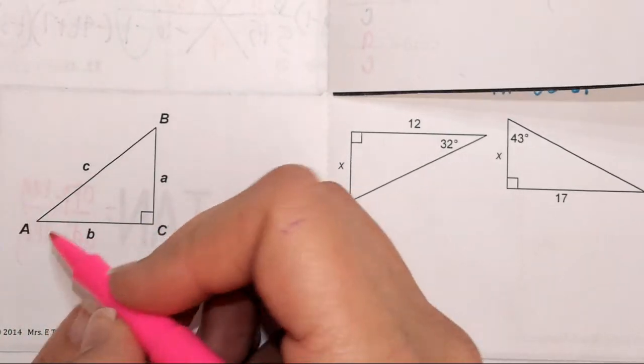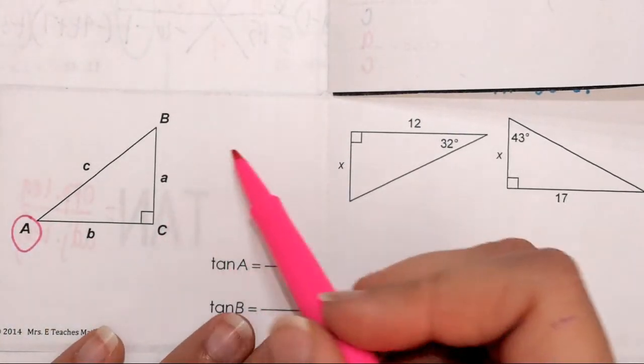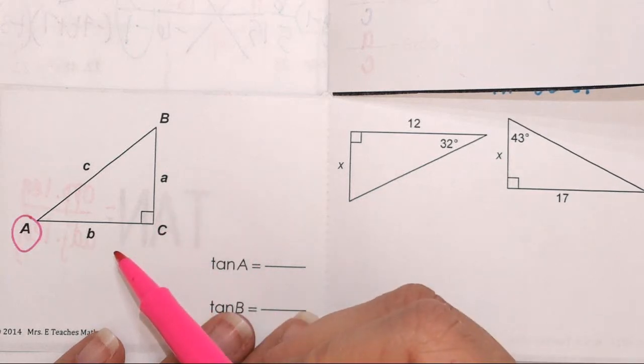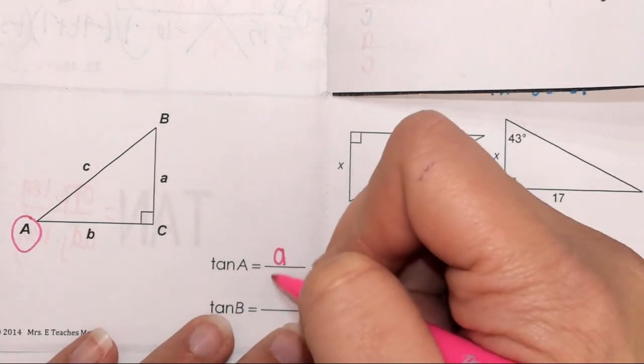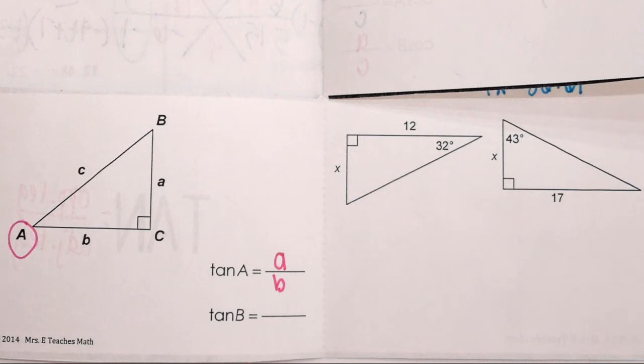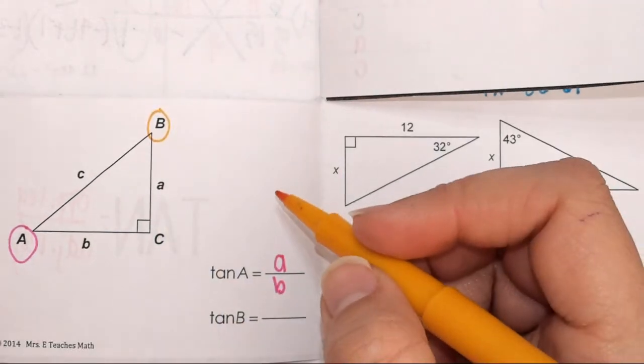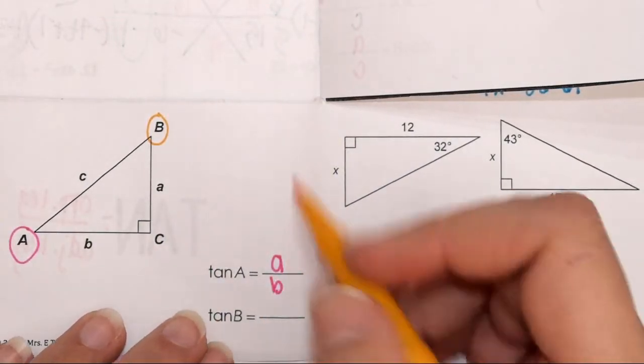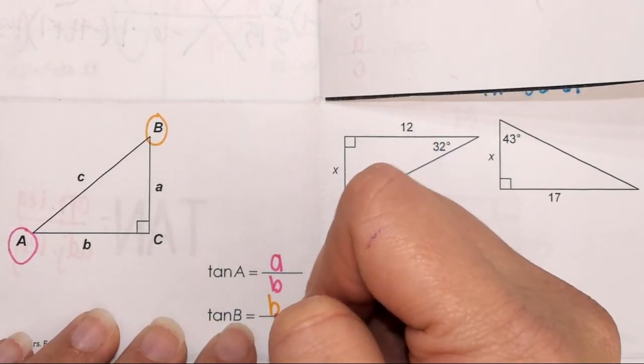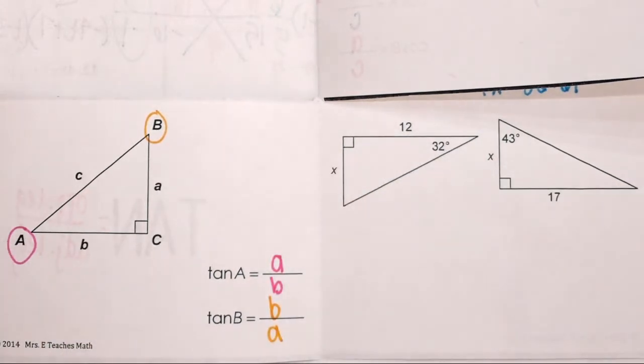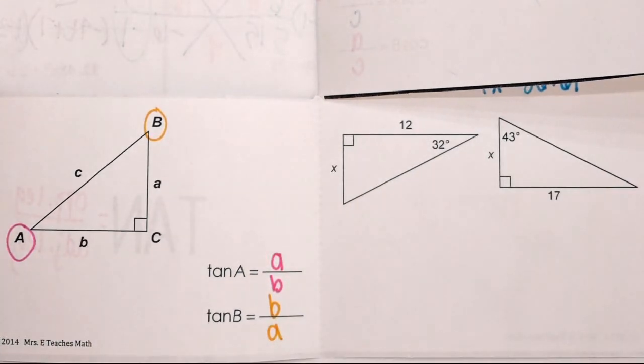So I'm going to look at A. And for my tangent for A, I need the opposite leg divided by the adjacent leg. So that's lowercase a divided by lowercase b. Alright, for B, I'm going to do the tangent of B, which is lowercase b divided by lowercase a. So these are reciprocals of each other.